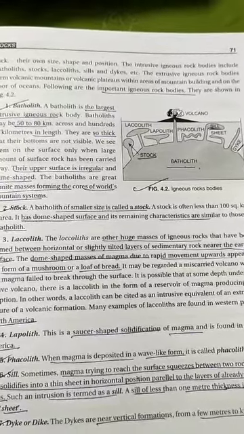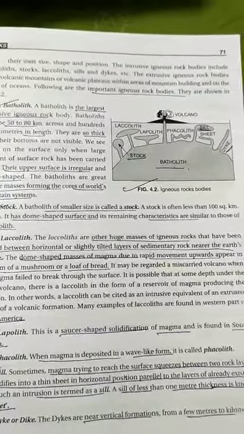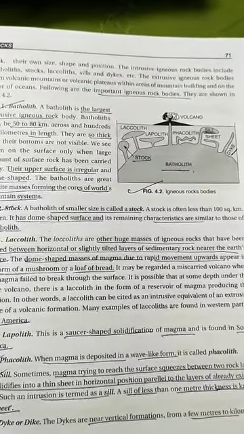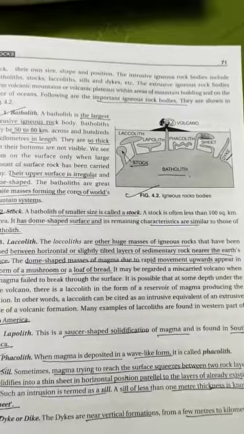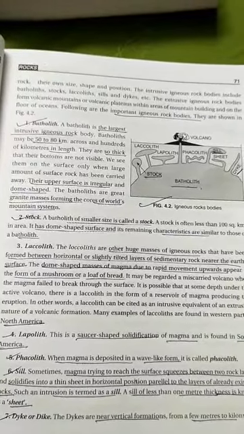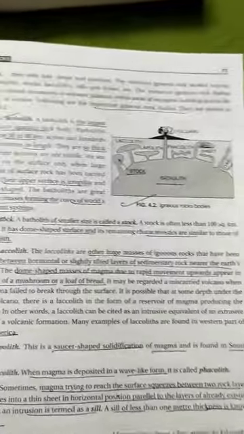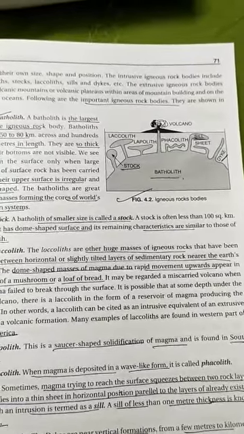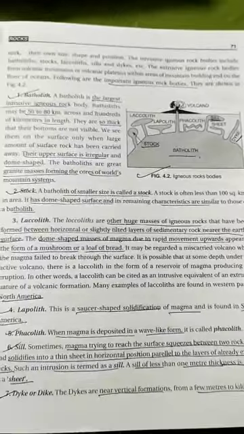Sill: magma trying to reach the surface squeezes between two rocks and solidifies into a thin sheet in horizontal position, parallel to the layers of already existing rocks. Such intrusion is termed a sill, and if it is less than 1 meter, it is called a sheet.